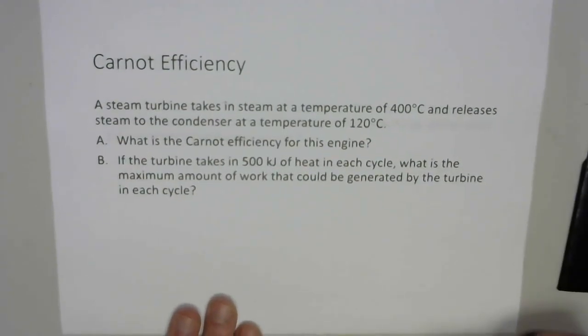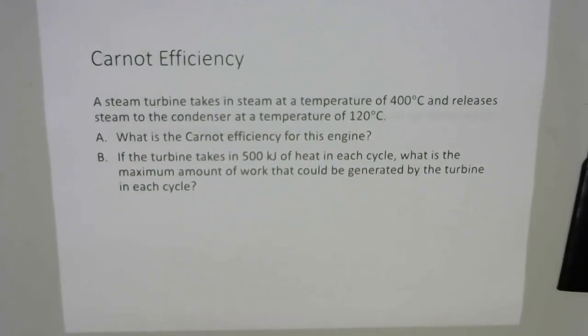Now, what about the Carnot efficiency? Carnot's engine is an ideal heat engine that lines everything up in the perfect way. It assumes a reversible cycle, which is not realistic, but it gives you the maximum possible efficiency of the engine. An engine that would exceed that efficiency tends to violate the second law of thermodynamics.